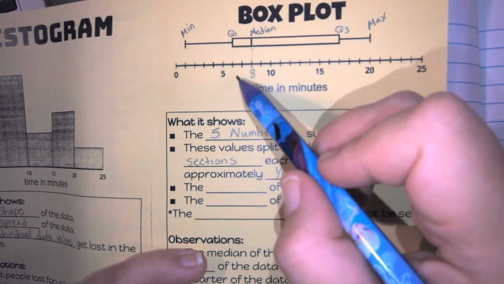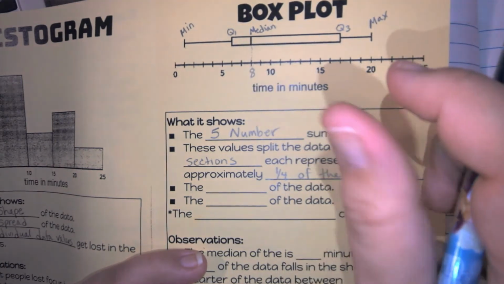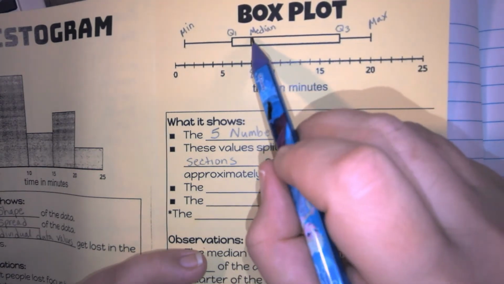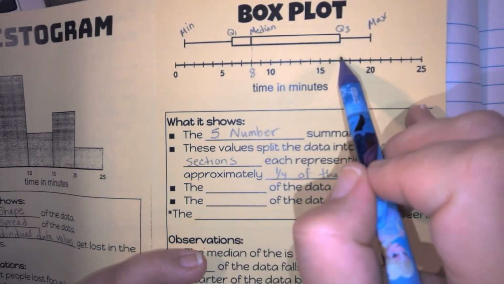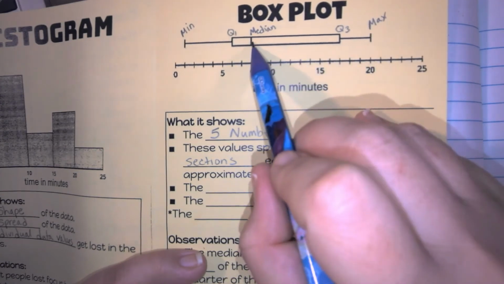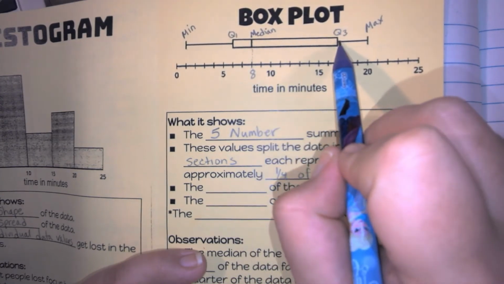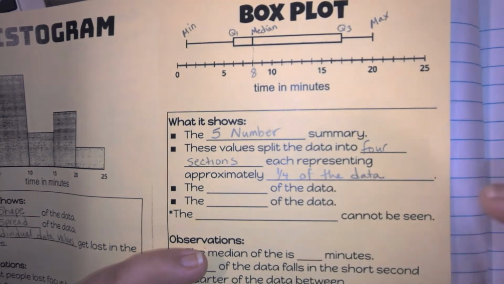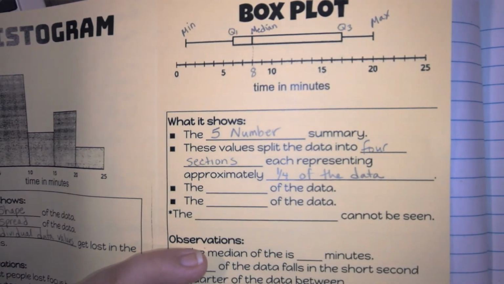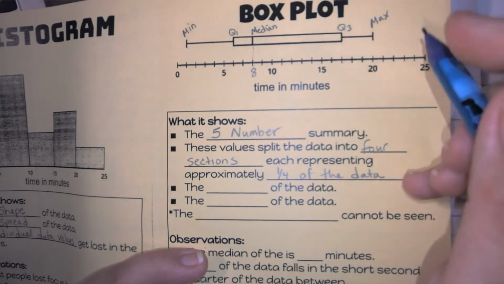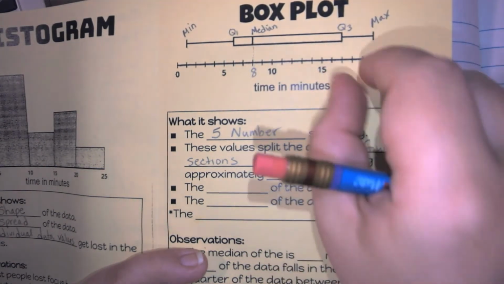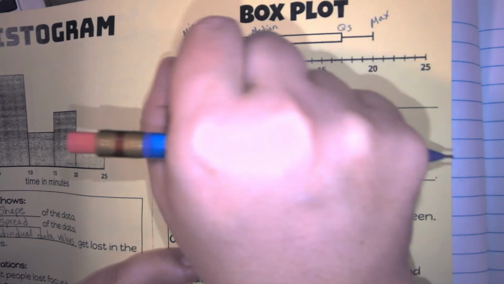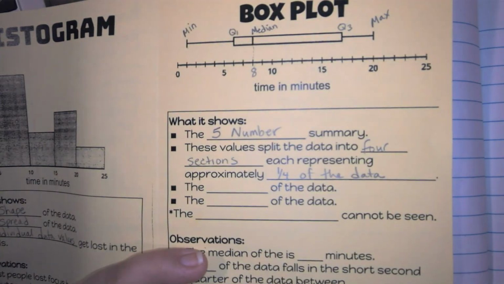There's also about 12 people in the 8 to 17 part, which is median to Q3. And there's another 12 people from Q3 to the max, which is 17 to 20. So about 12 people fall in each of these ranges.